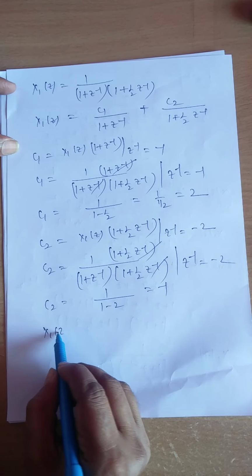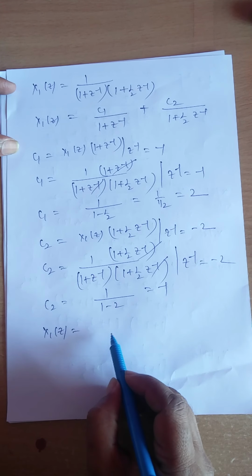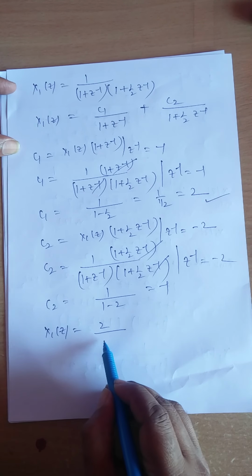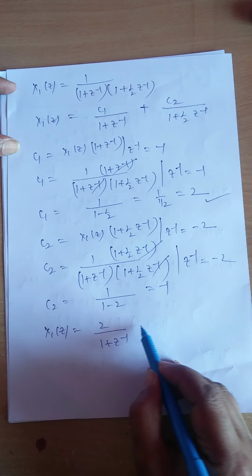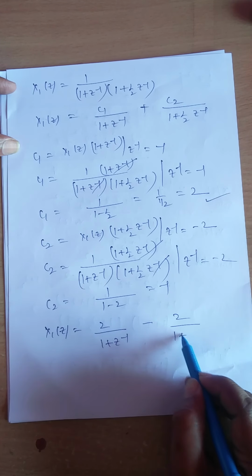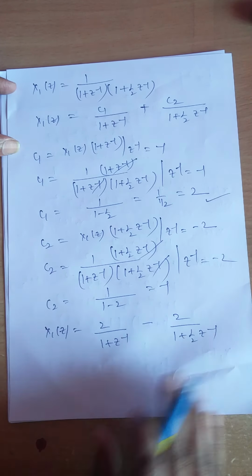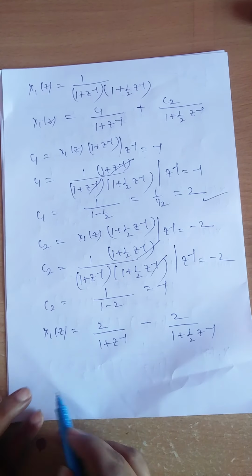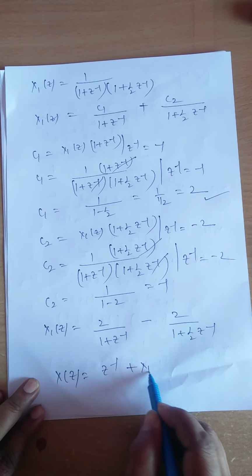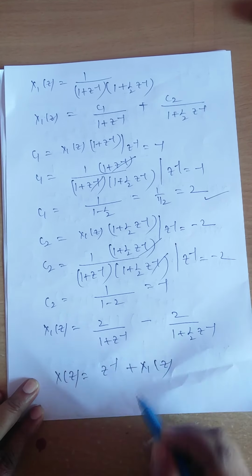And x1 of z is equal to, c1 value is 2, that is 2 divided by 1 plus z inverse, and c2 is equal to minus 1 divided by 1 plus 1 by 2 z inverse. Finally, x of z is equal to z inverse plus x1 of z.